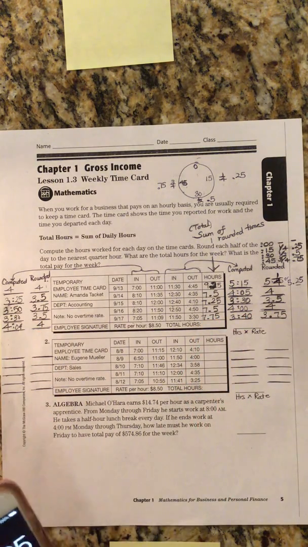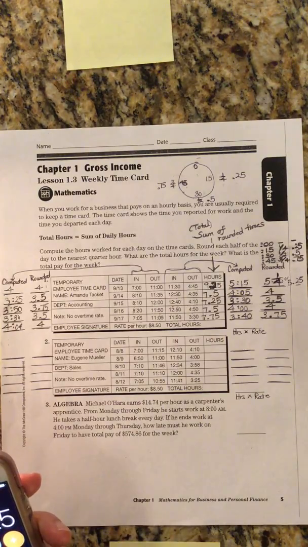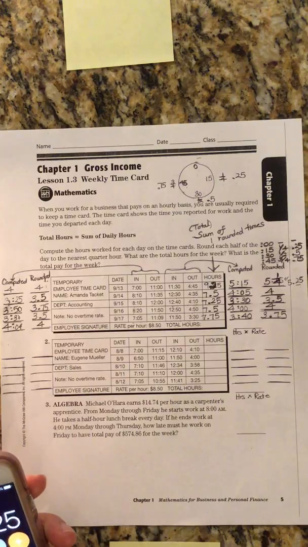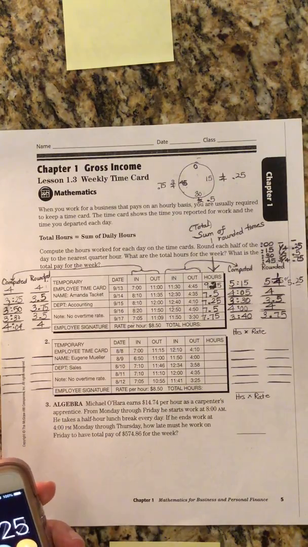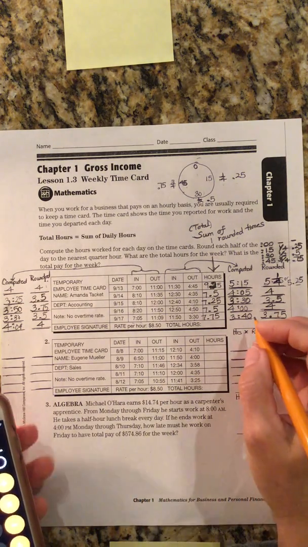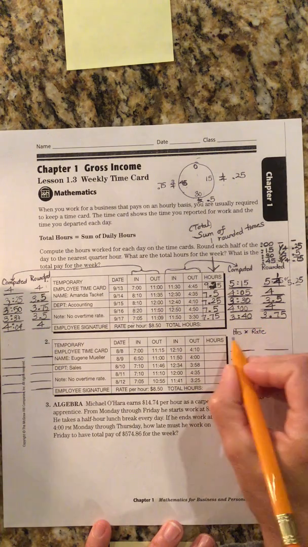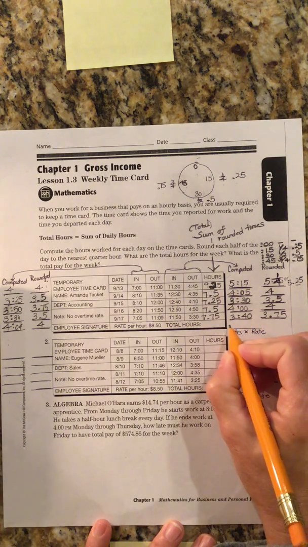Now if I get a total for all that, we've got our 9.25, 7.5, a total of 39.25 hours.